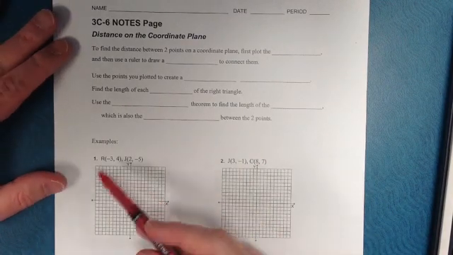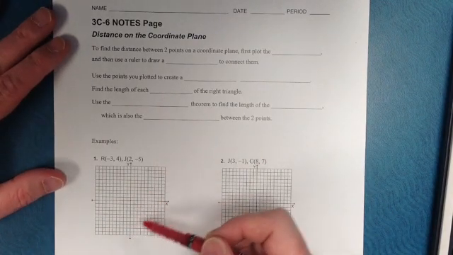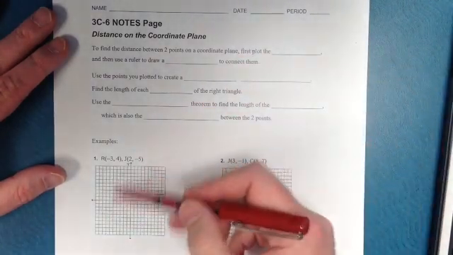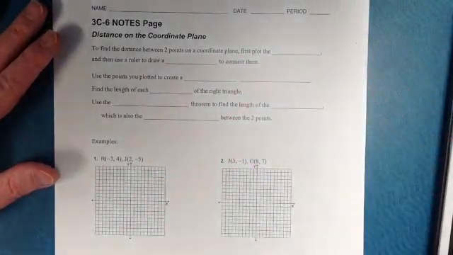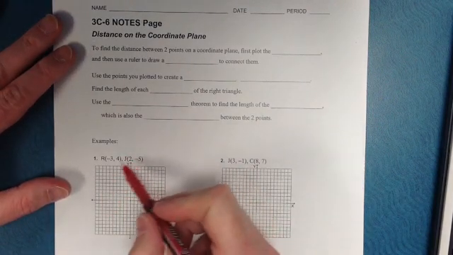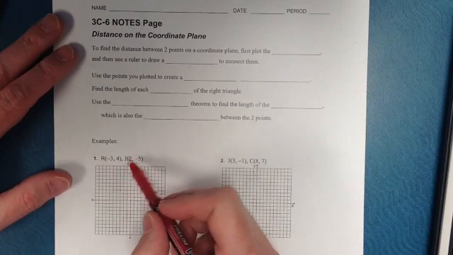So I want to do one example with you first before we fill in the blanks, and then maybe doing an example first would help you fill in the blanks. So we're going to go down here to example number 1, and we're going to try to find the distance between these 2 points R and J.